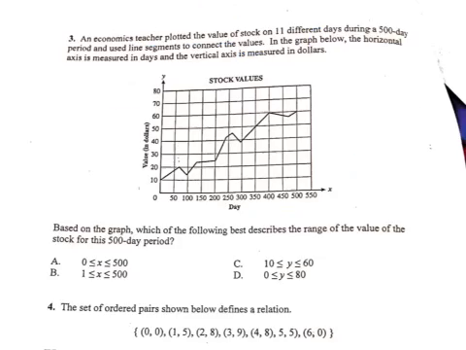In number 3, we are asked about finding the range of the value, and remember that range is equivalent to the y value. So if I look at the top y value, that's right here, and that is corresponding to a value of 60. And the lowest y value occurs right here, which is a value of 10. So my y value is between 10 and 60, and that corresponds to choice C.